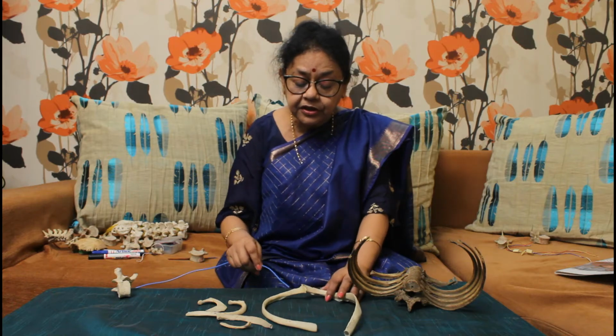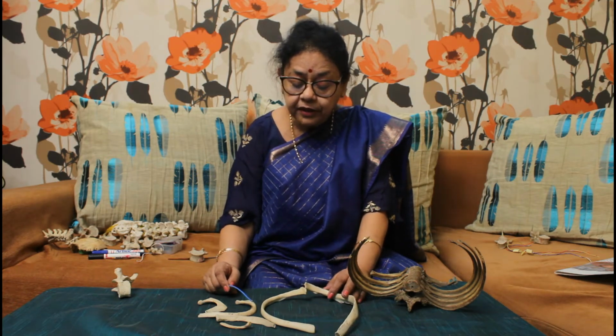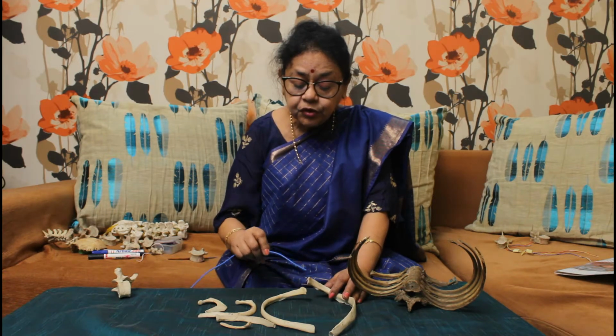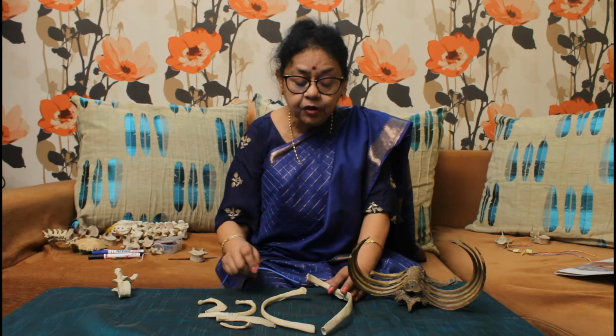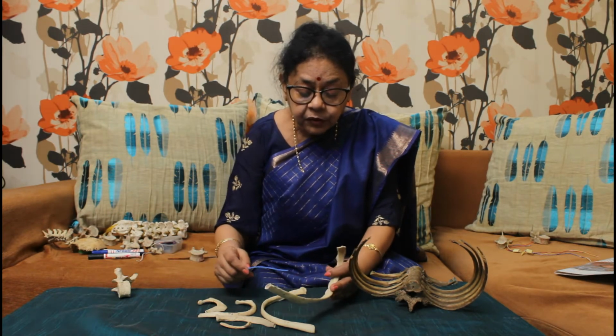Another classification is the typical rib and atypical rib. The typical ribs are from the 3rd to the 10th; they bear the common features, that's why they are known as typical.